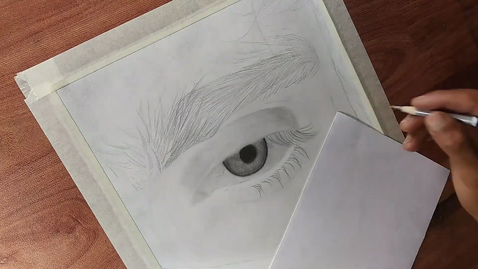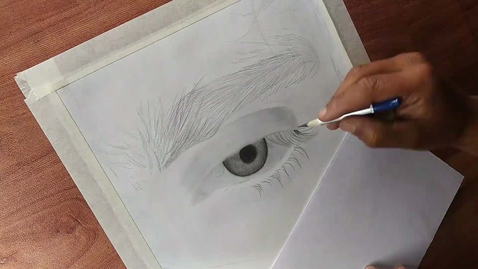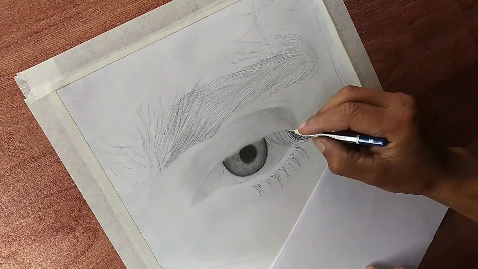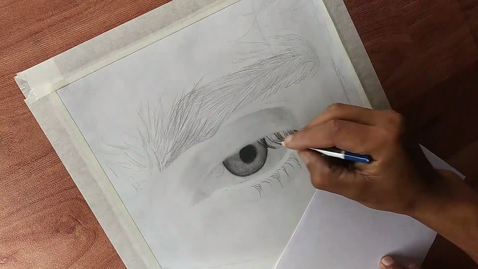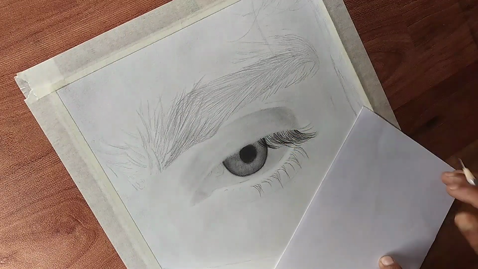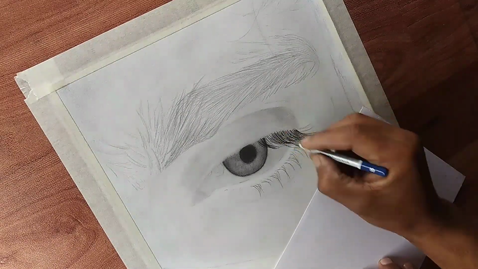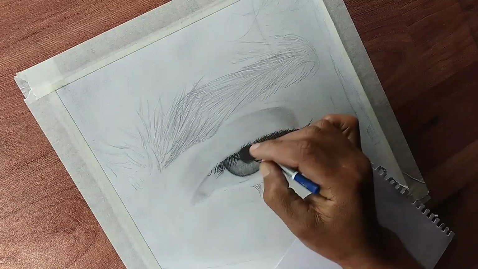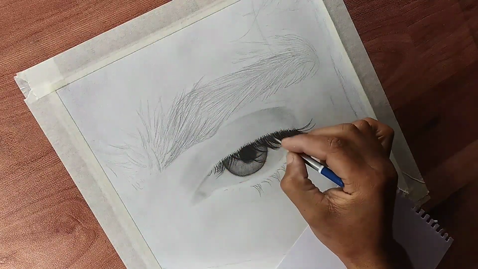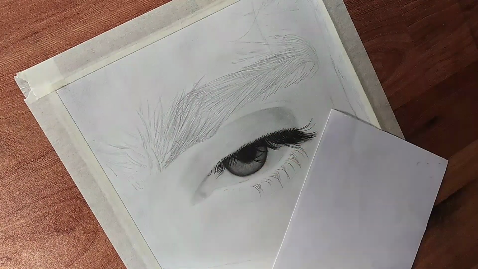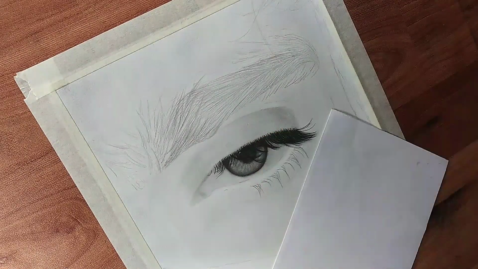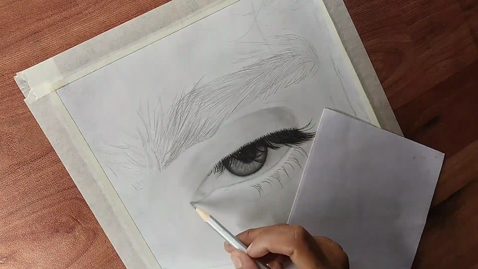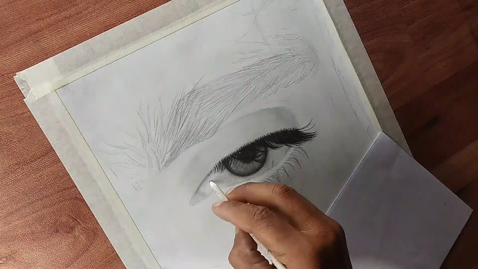Now carefully map out where the eyelashes will be and observe the natural curve and direction of eyelashes. And then using 10B pencil, start drawing individual eyelashes. Use short controlled lines to mimic the texture and thickness of the natural eyelashes, and vary the length and thickness for realistic appearance. As you progress, fine-tune the details and observe your reference closely, and notice variations in the shading and highlights, and then apply them into your drawing for adding realism.